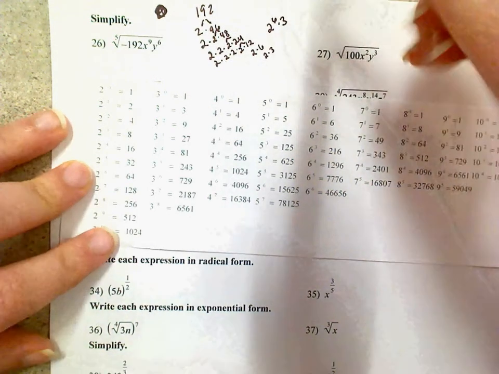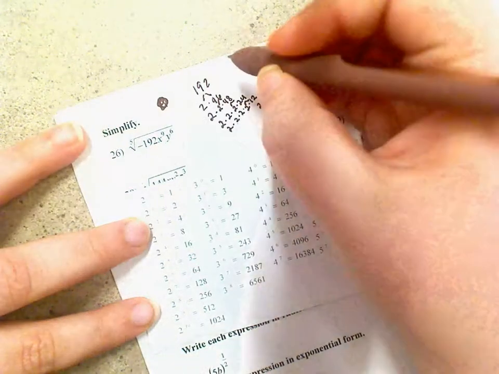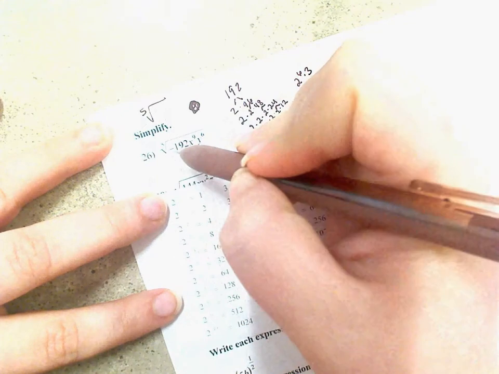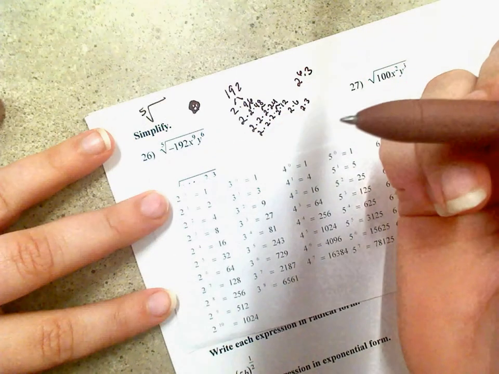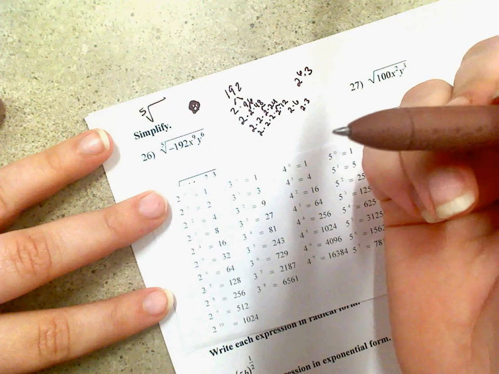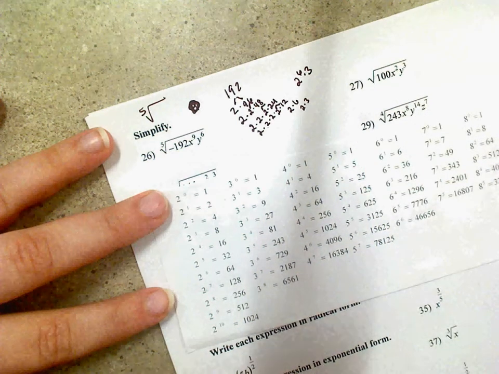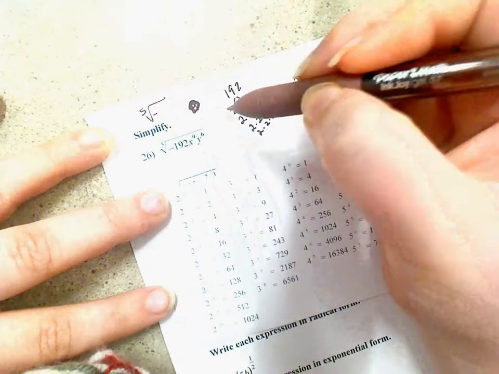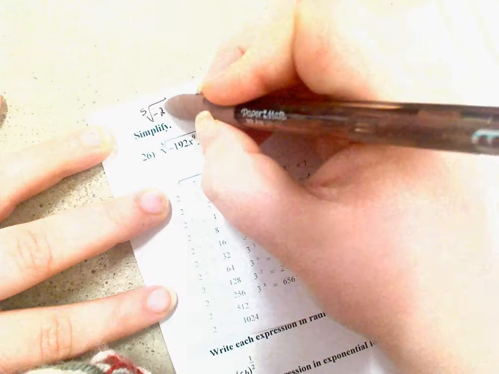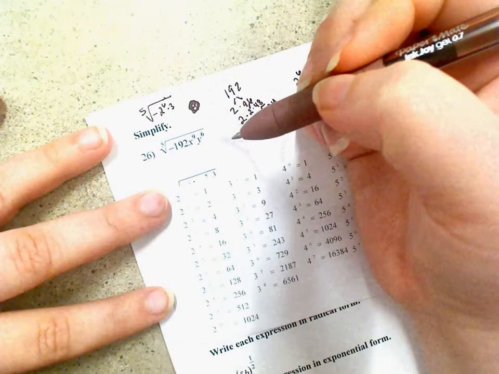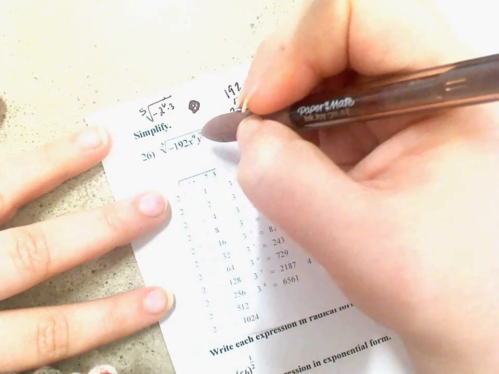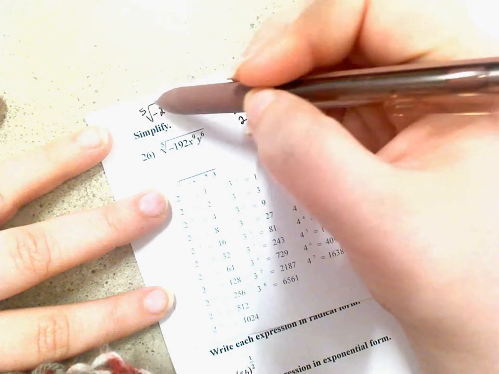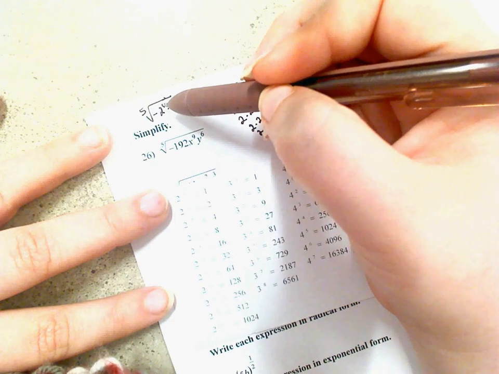Okay, so when I take the fifth root, first off, the fifth root of a negative: if it's an even root of a negative, then I can't take it. If it's an odd root of a negative, then it's negative. So the fifth root of negative 192, which is 2 to the 6 times 3. So just like with the x and the y, I think, how many times does 5 go into 6? It goes into it once with 1 left over.